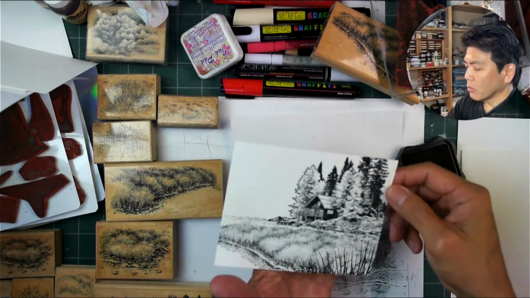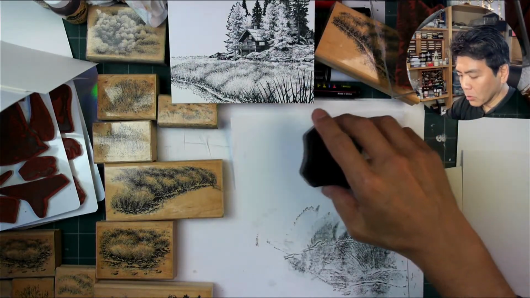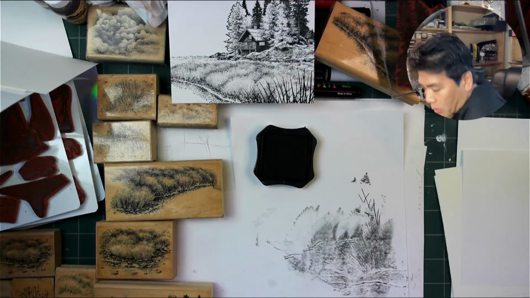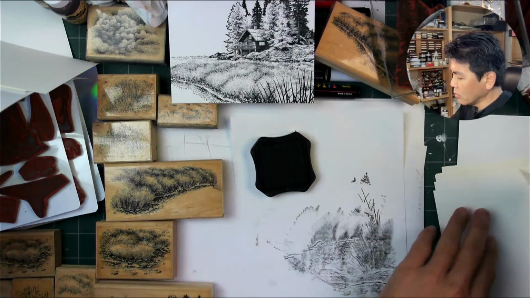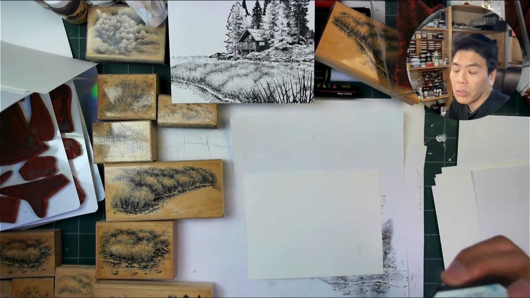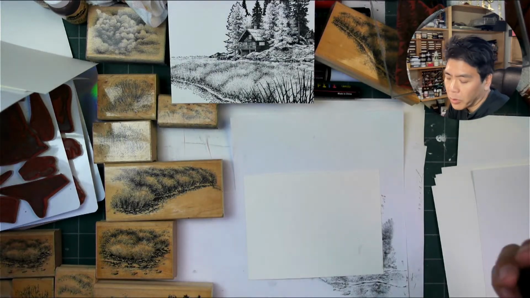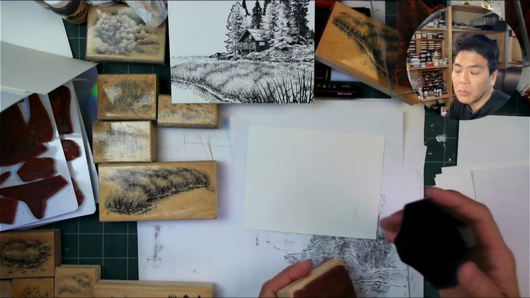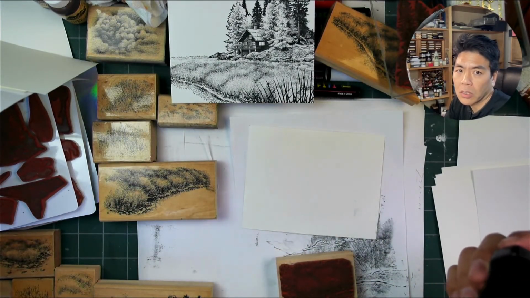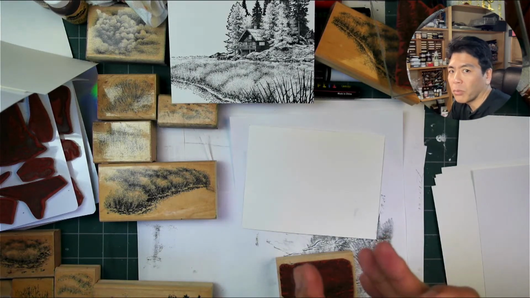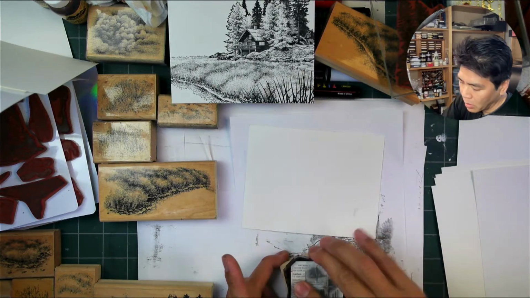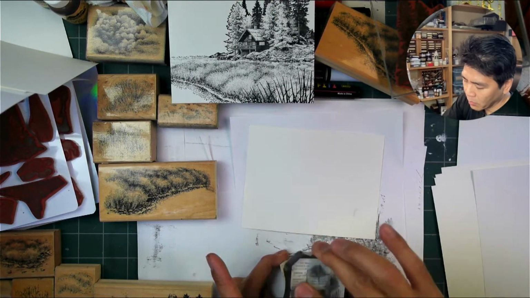All right, so we'll stamp out a few of these and get into some coloring really fast. With anything, you want to really blend in your imagery and overlap, and that's especially true with grasses, so you don't have this kind of separation between the images.